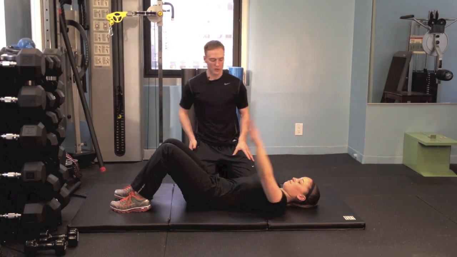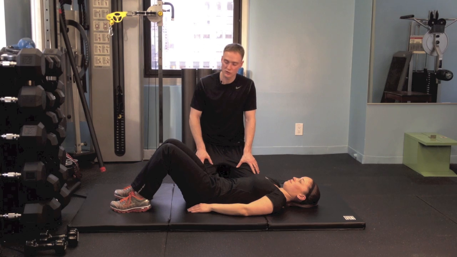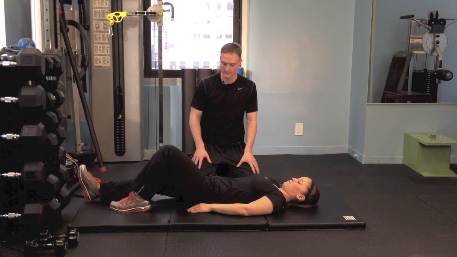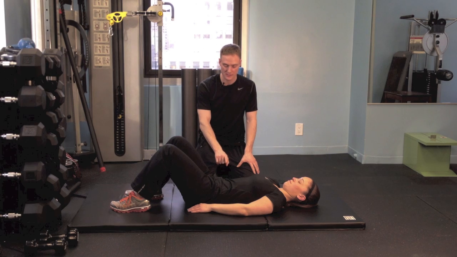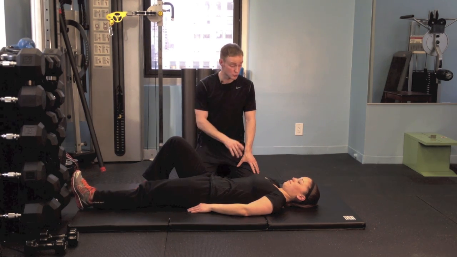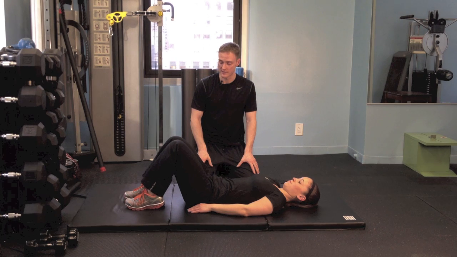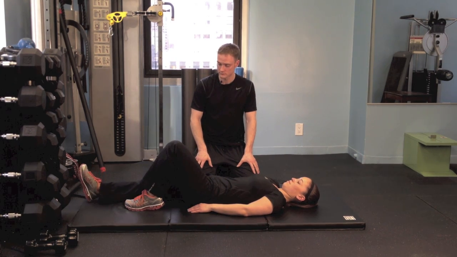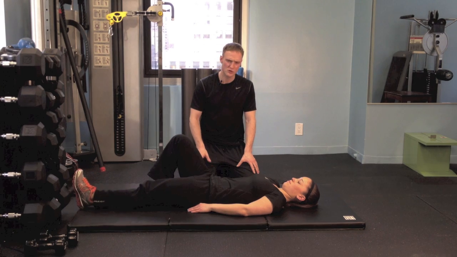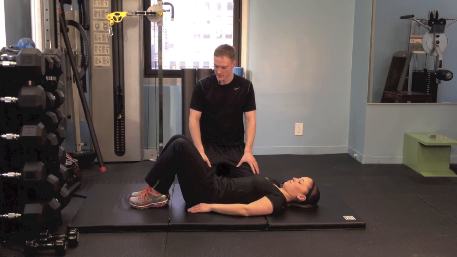Good. So, Amanda, what I'm going to ask you to do now is to just extend one leg straight out. Good, and then just bring it on back. Make sure that that lower back does not arch. Go ahead, straighten out the other one, maintaining that neutral position. Good, and then the other. Excellent, and then the other. Good, and we'll do about one more. And then the next.